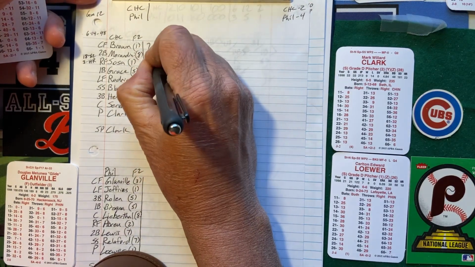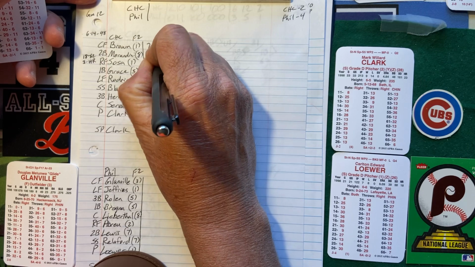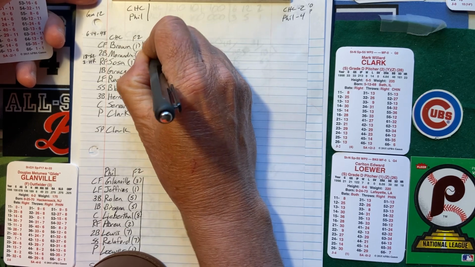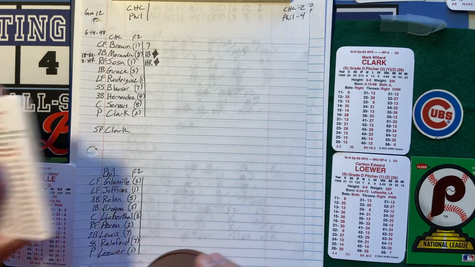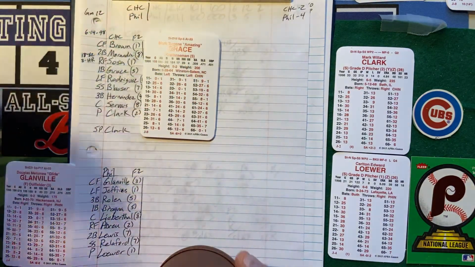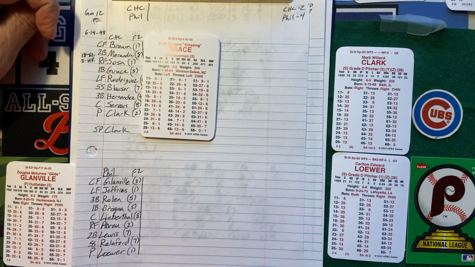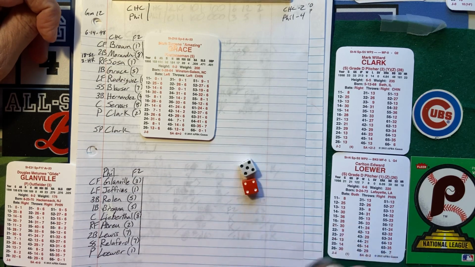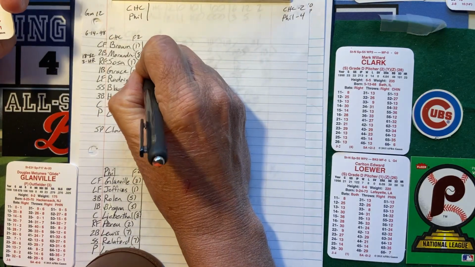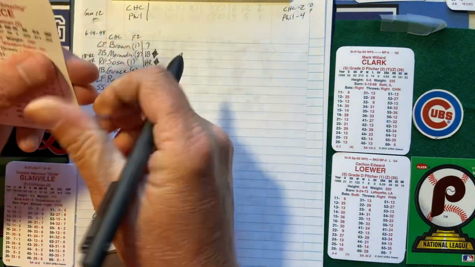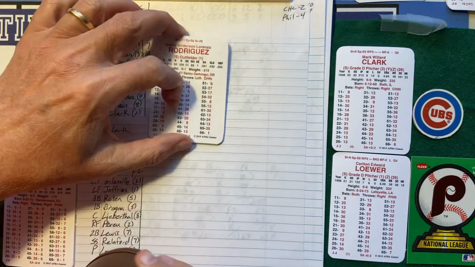Sammy Sosa hits number 4. It's a 2-run shot. Cubs lead 2-0. 19 for 53 on the year. Or not on the year, but in the replay anyway. So quickly, 2-0 Cubbies. Mark Grace draws a walk. Ball 4. Brings up Henry Rodriguez.